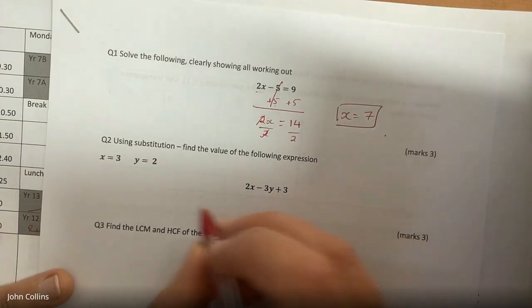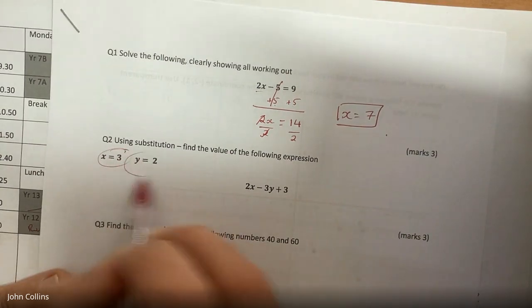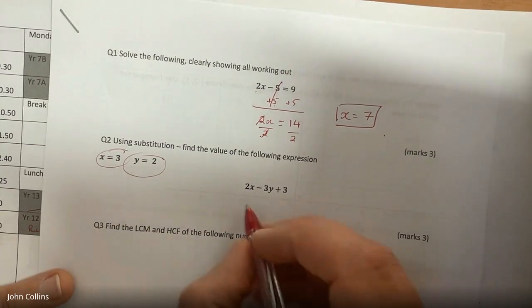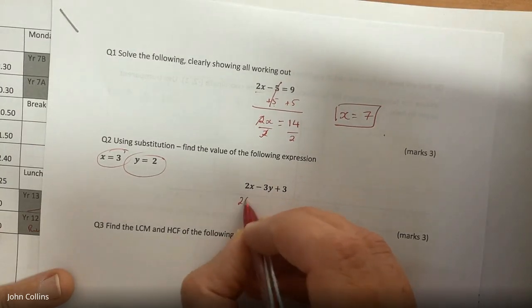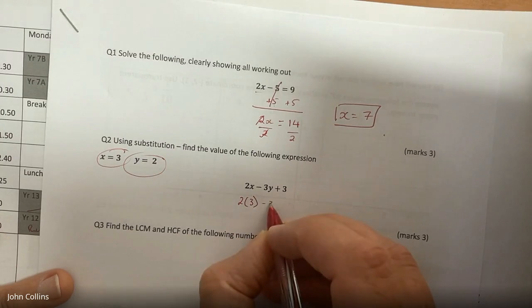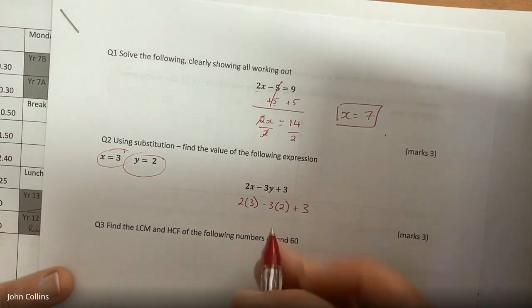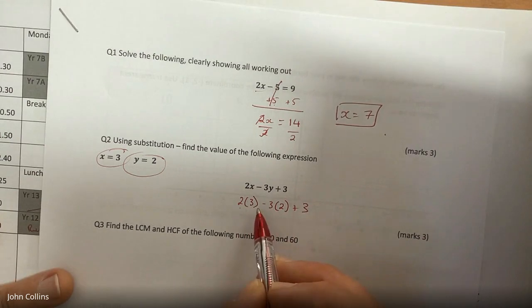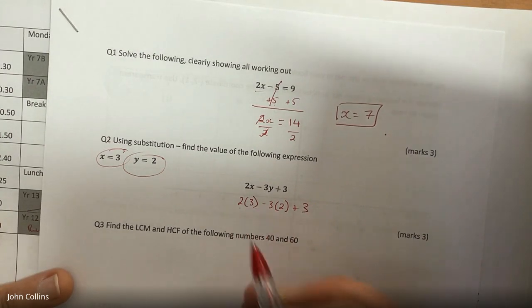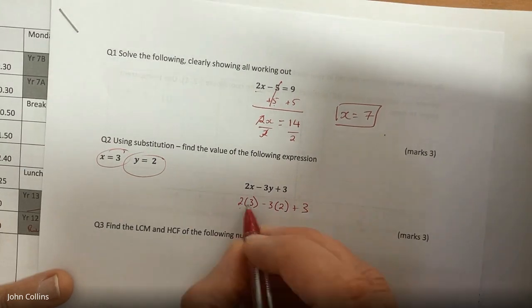Okay, next one, use substitution. So we have x is equal to 3 here, y is equal to 2 also. So what I do is I replace the letters, or variables, first with the numbers. So y is 2 and x is 3. Now, this 2 bracket 3 means 2 3s, and that's 2 times 3. If we see brackets, it's times. So 2 times 3 is 6.